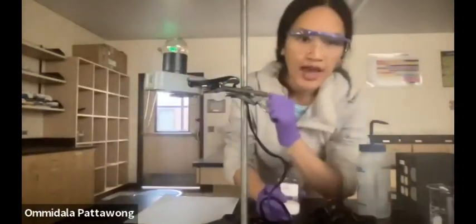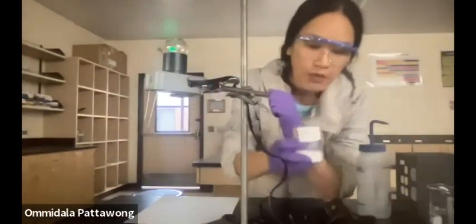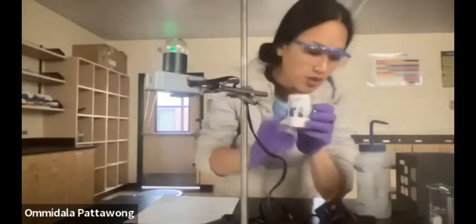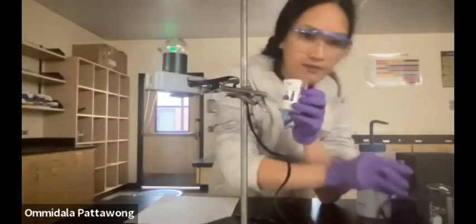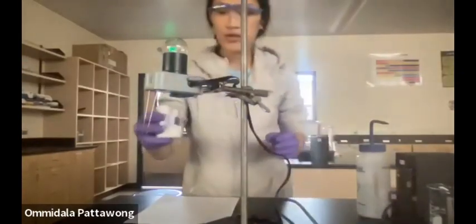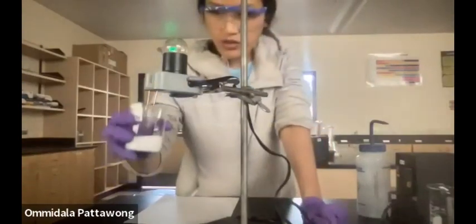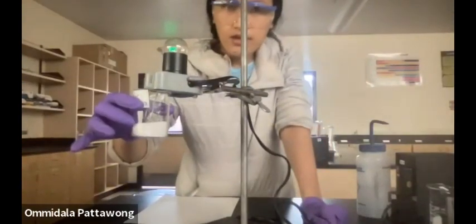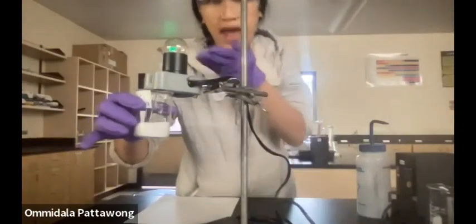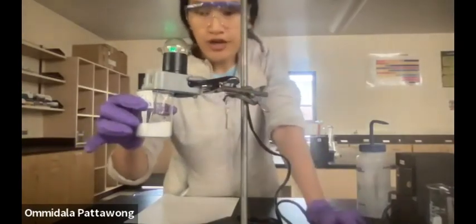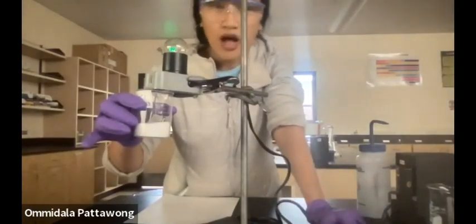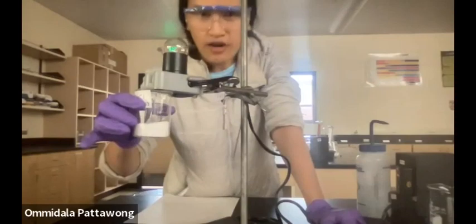Next, we are going to take a look at a solid ionic compound, and I'm going to use sodium chloride. Sodium chloride is salt, right? I'm going to plug this in. Let's see whether sodium chloride can conduct electricity or not. I submerge this electrode in. You will see that nothing happened. The light bulb did not turn on. So we can conclude that a solid ionic compound cannot conduct electricity.